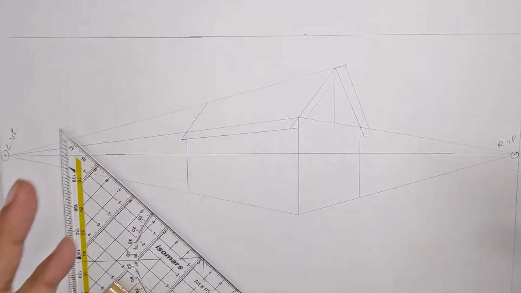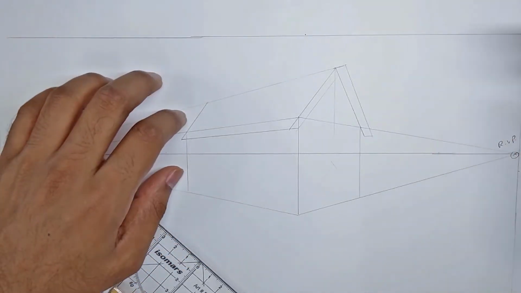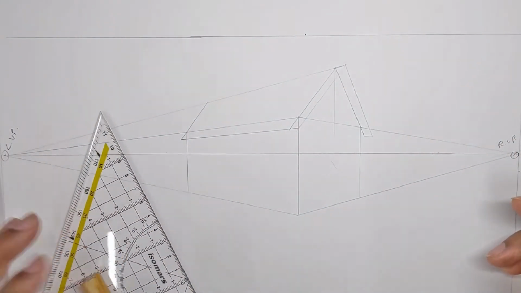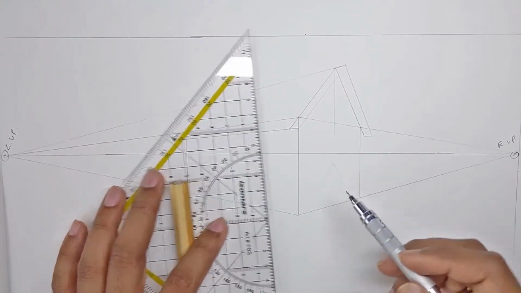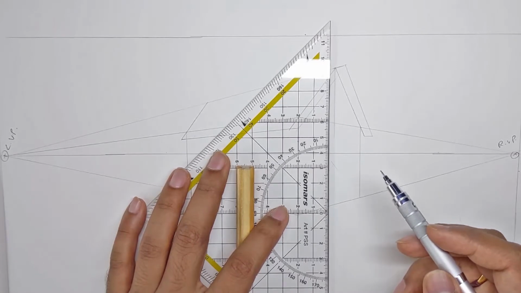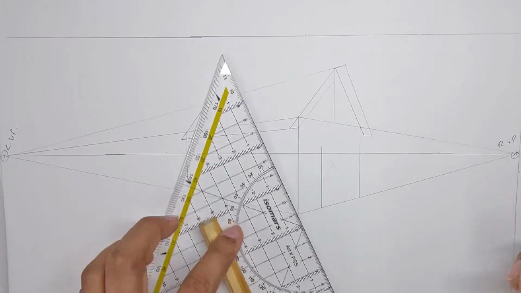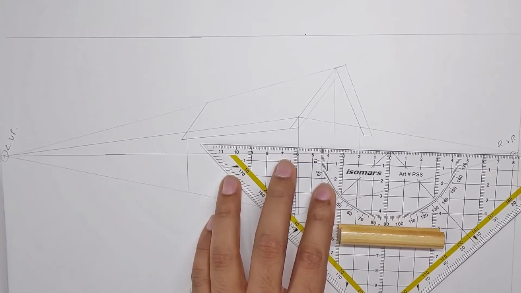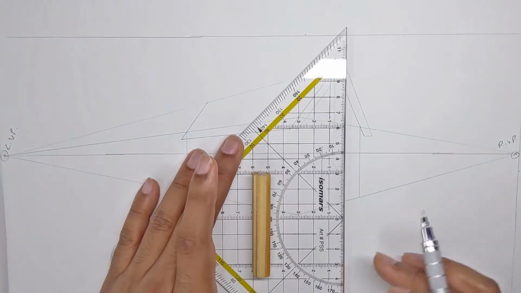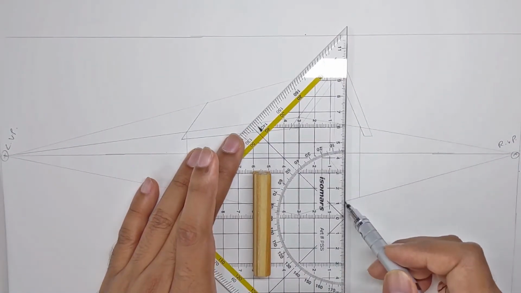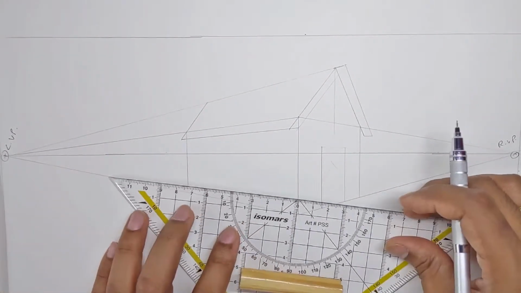Perfect. So once we have the basic structure of our house over here, let us go ahead and add in some tiny amount of details. First, we'll just draw a door over here. To do that, I'll just drop in a vertical. Yeah, like so. And I'll just run a line to the right vanishing point very lightly, and then I'll just finish off the doorway, and this doorway should have some thickness to it.